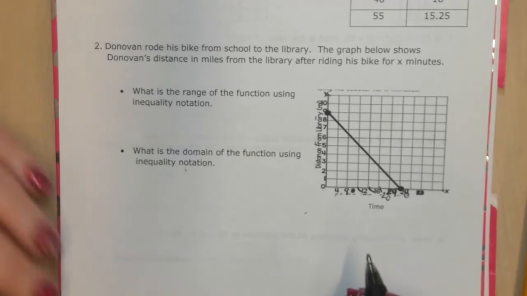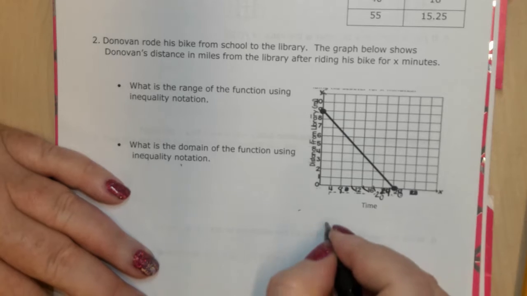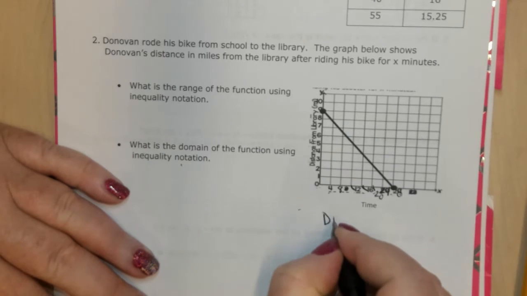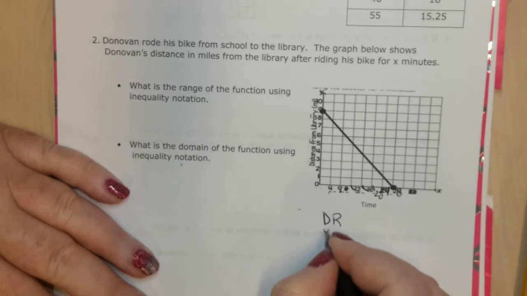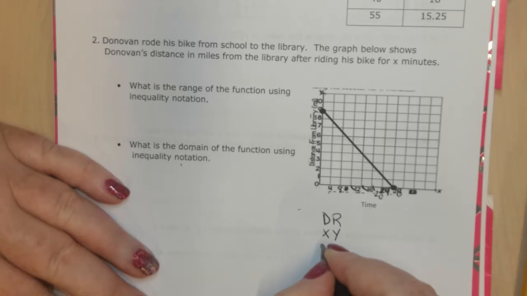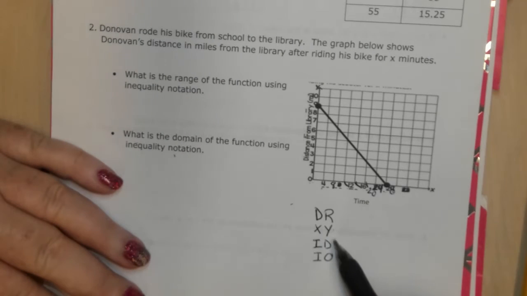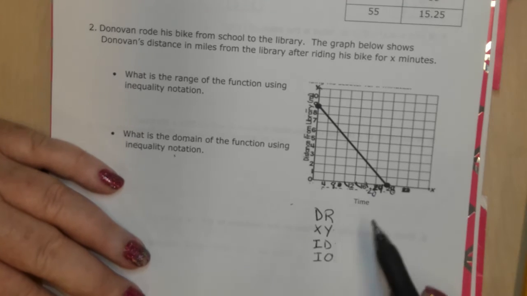Now let's see if we can remember what is the domain and what is the range. So we have this little saying, we haven't gone over it in a while. Dr. XY uses his ID to go in and out of the hospital.